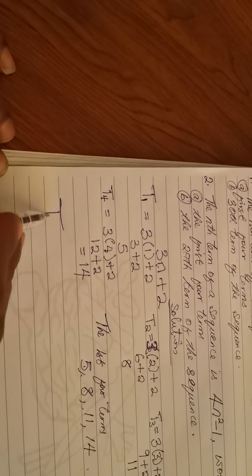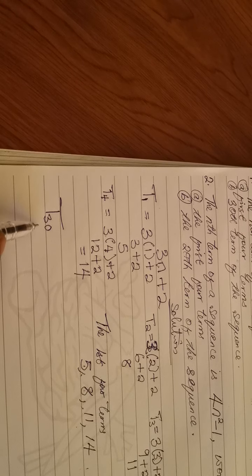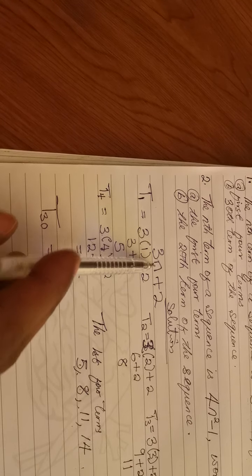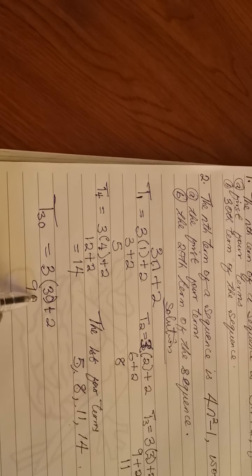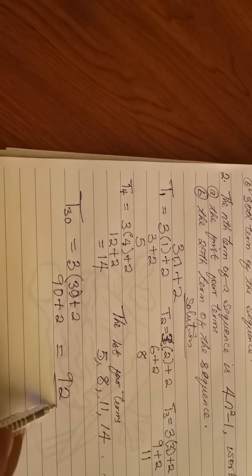I know it continues. Now the second question says find the 30th term of the sequence. For me to find the 30th term, I'm looking for T30. I still make use of the general form. My n now is 30. I have 3 times 30 plus 2, and this times this is 90, plus 2, which gives me 92. So 92 is the 30th term of this sequence. That is question number 1.